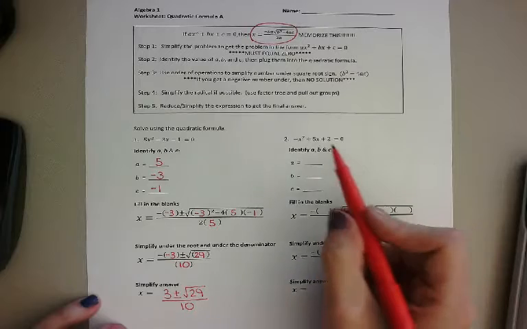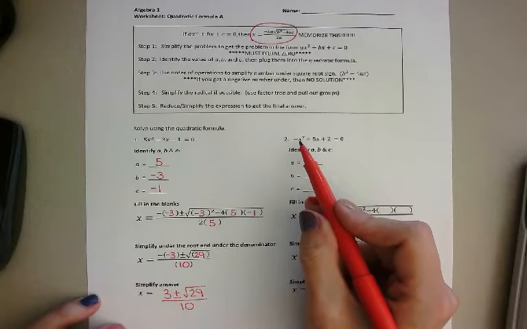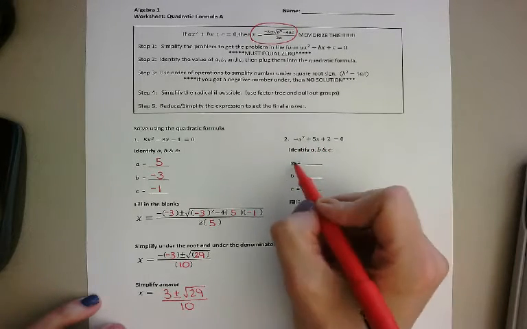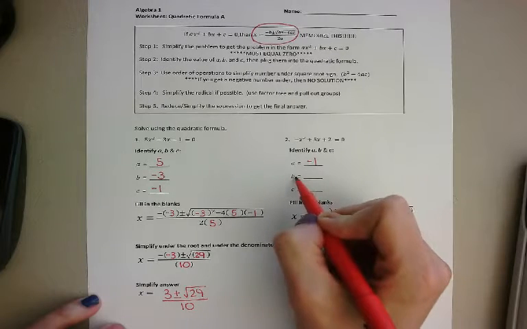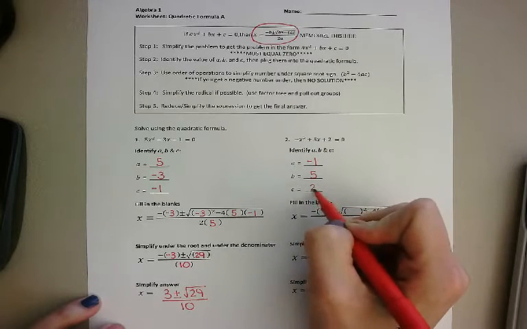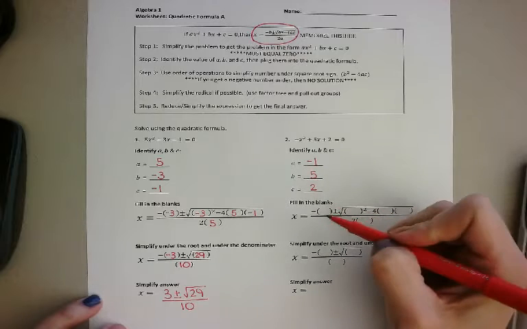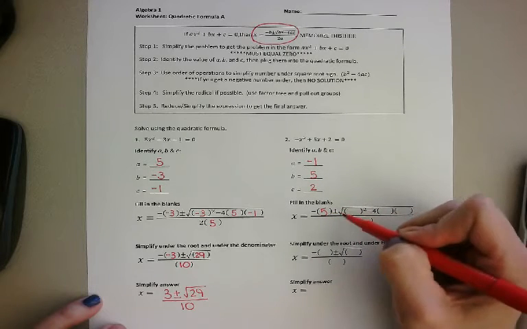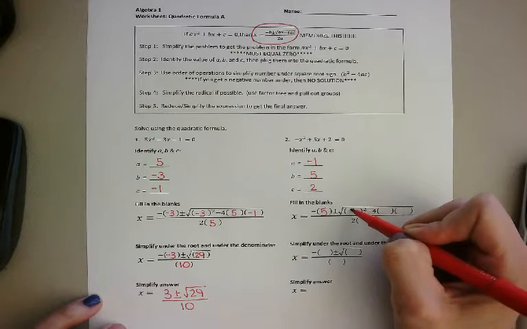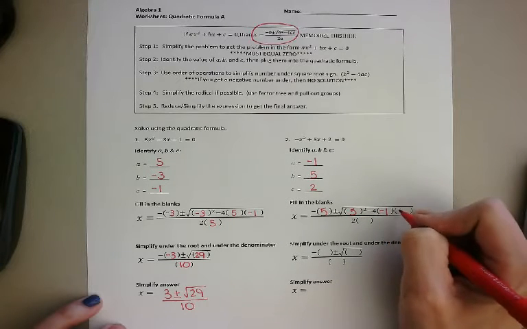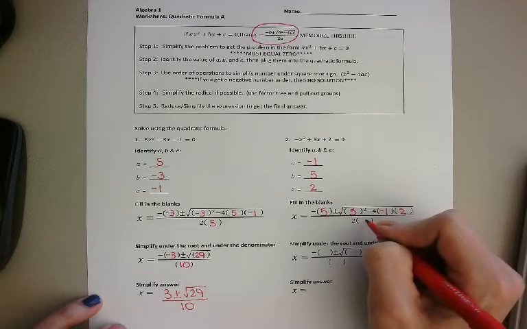All right, so looking at example 2, they've got it in standard form. It's set equal to 0, so the a is -1, the b is the 5, the c is the constant. And again, the quadratic formula says this will be -b plus or minus the square root of b squared minus 4ac all over 2a.